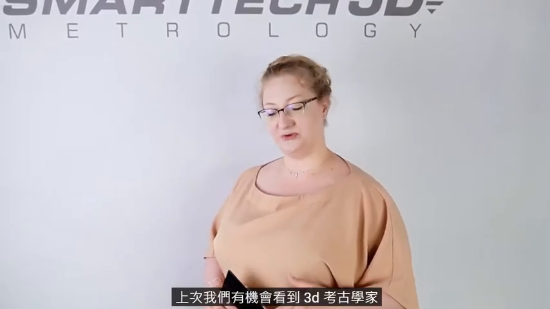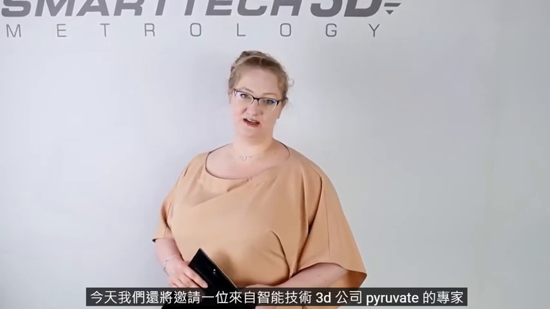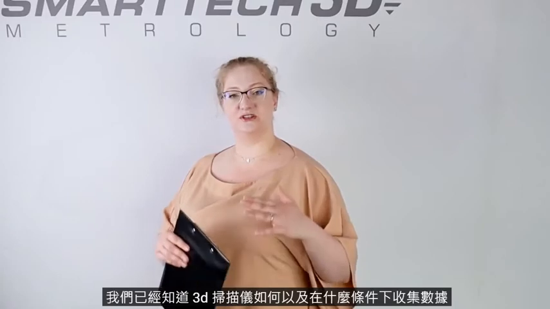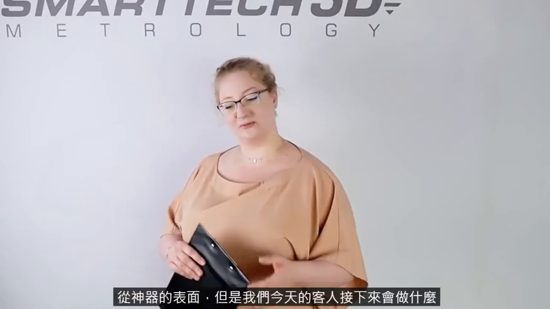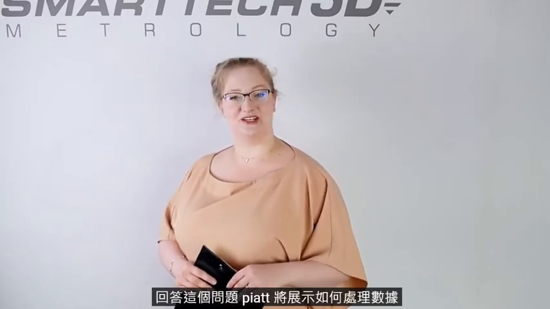Last time we had an opportunity to see what the scanning process looks like. Today we'll also host a specialist from SmartTech 3D company, Piotr Wieczorek. We already know how and under what conditions the 3D scanner collects data from the surface of the artifact. But what next? Our guest today will answer that question.